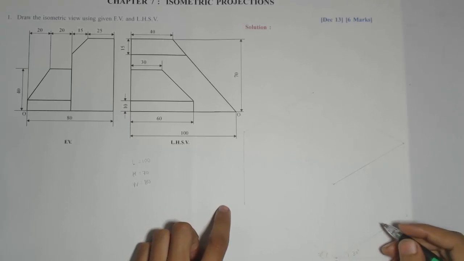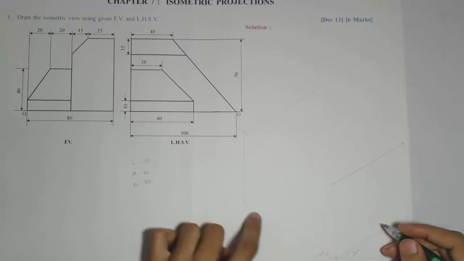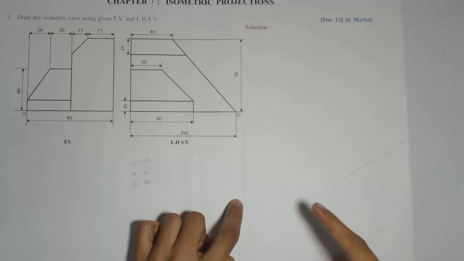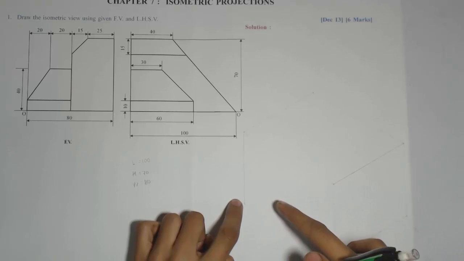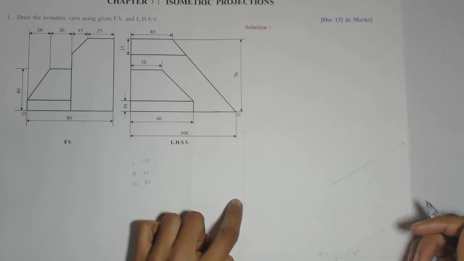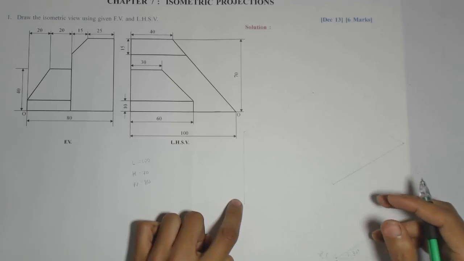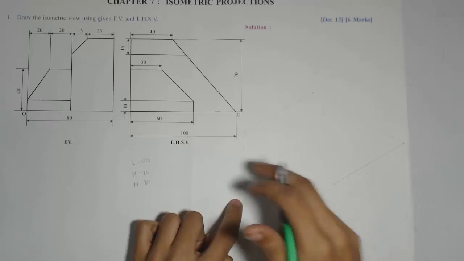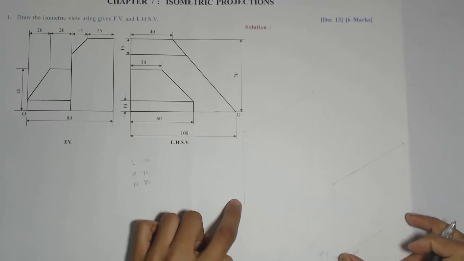On this 30 degree marking angle, you can cut either length or width. That will depend on the position of the observer, from which direction the observer is going to look at the object. Then again on the other 30 degree line, it can be either length or width. We will see for this particular problem which will be marked here.